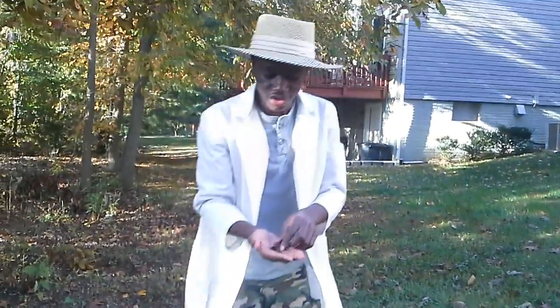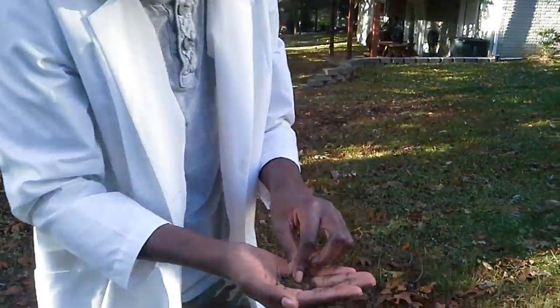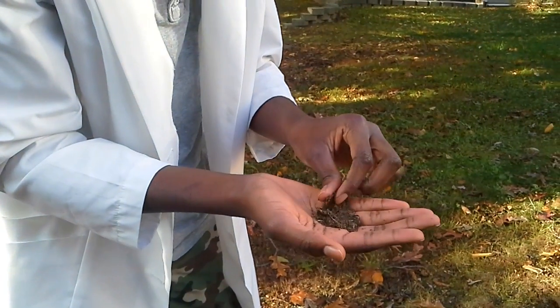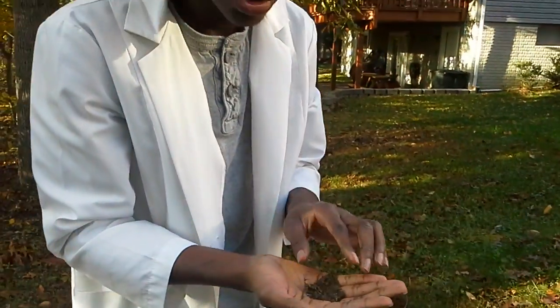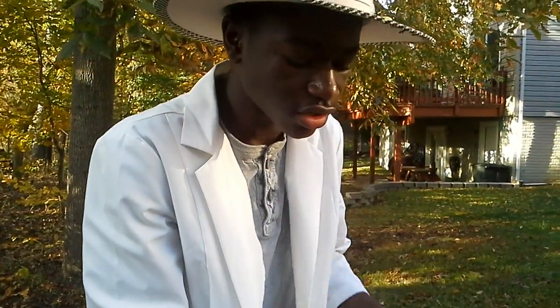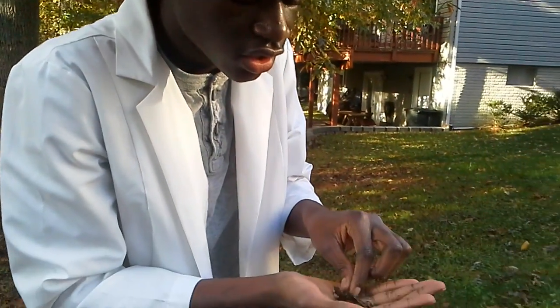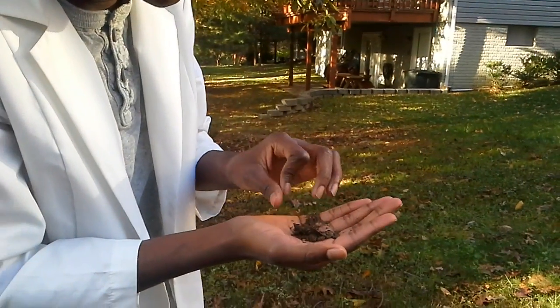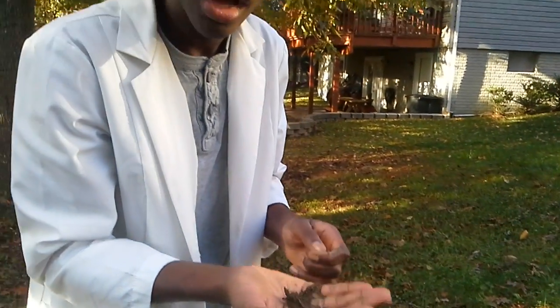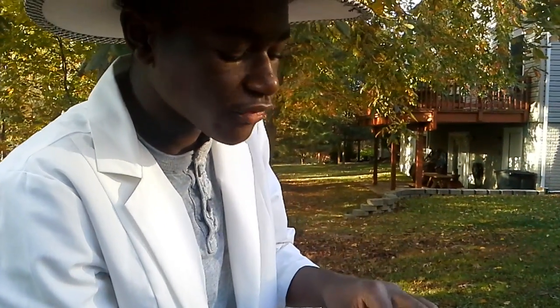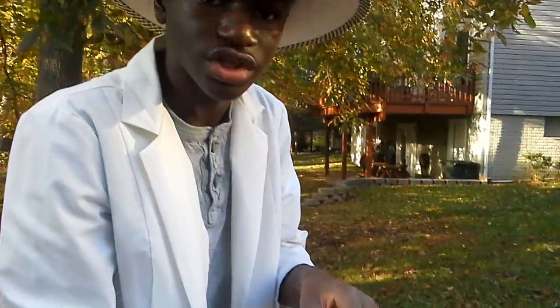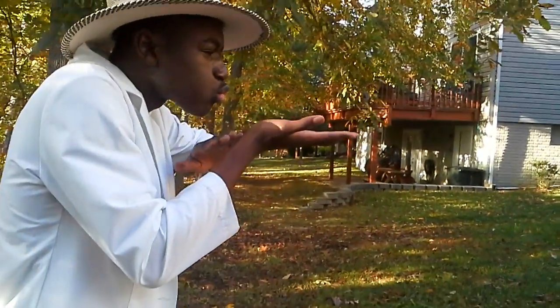Alright, this right here is dirt. Dirt is also a part of the forest. Dirt is much like a vacuole in a cell. Dirt holds nutrients for trees because the roots take up the nutrients found in dirt. And also dirt holds waste, like animal waste, feces. So vacuoles pretty much hold the food, waste, and nutrients for a cell. On to the next part.